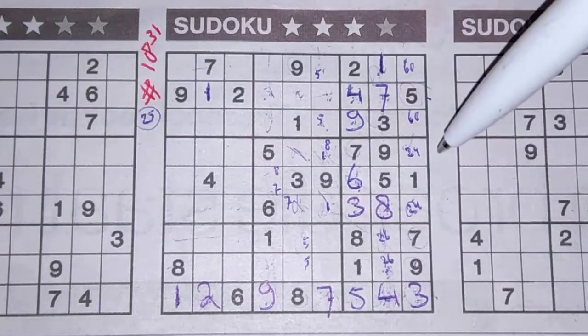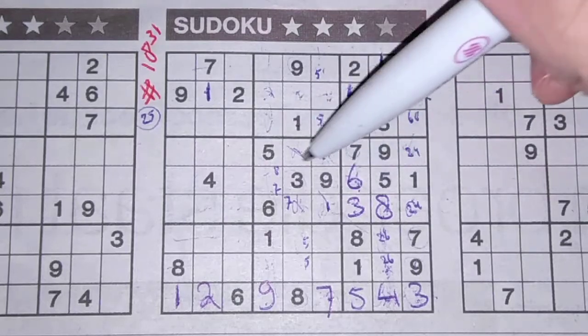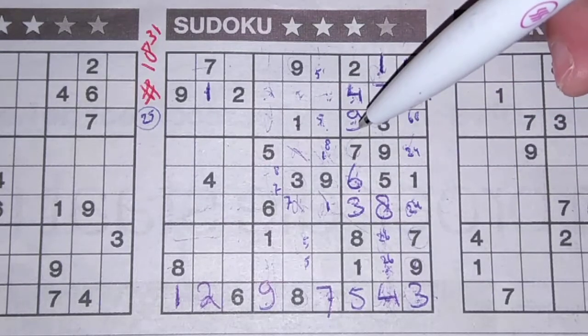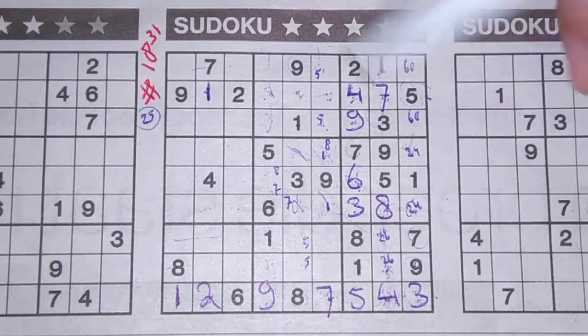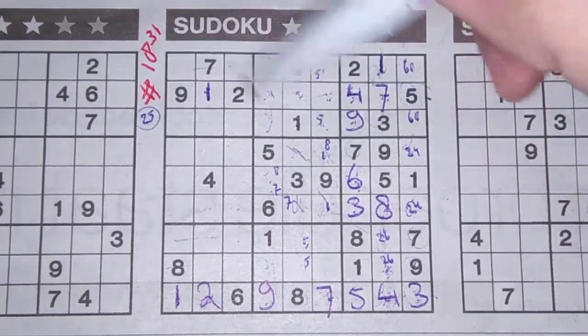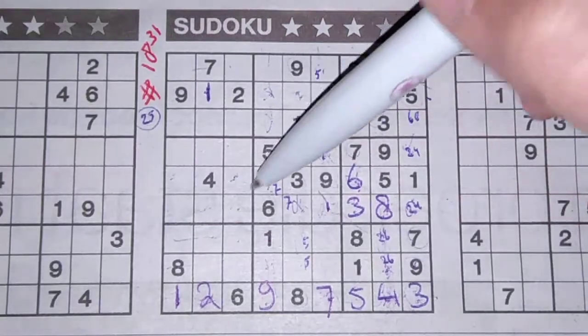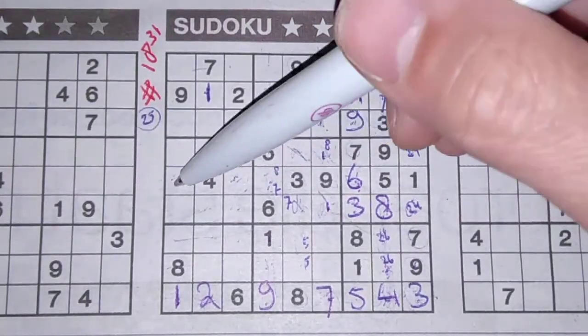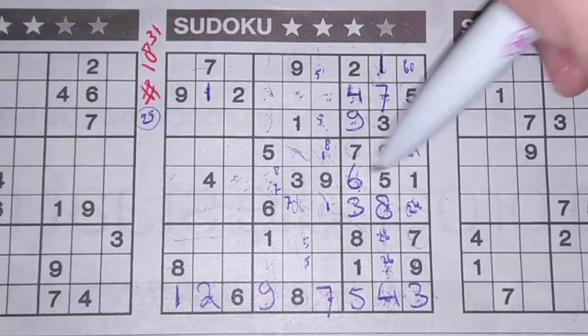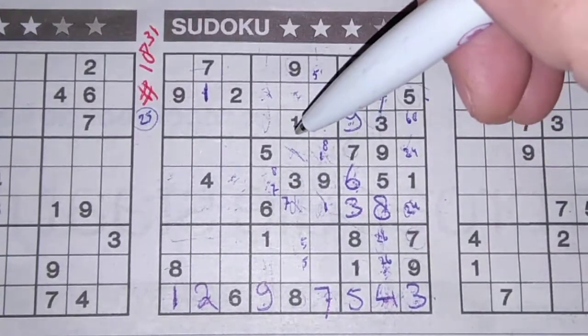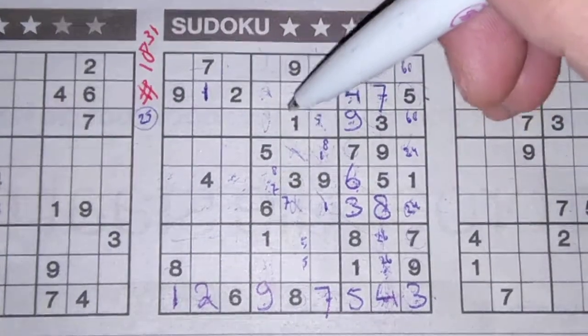And how about the 2? 2 is missing. And the 4 is missing. This cannot be a 4. Okay, so these 3 missing numbers: 2, 8, 7. Yes. 2.